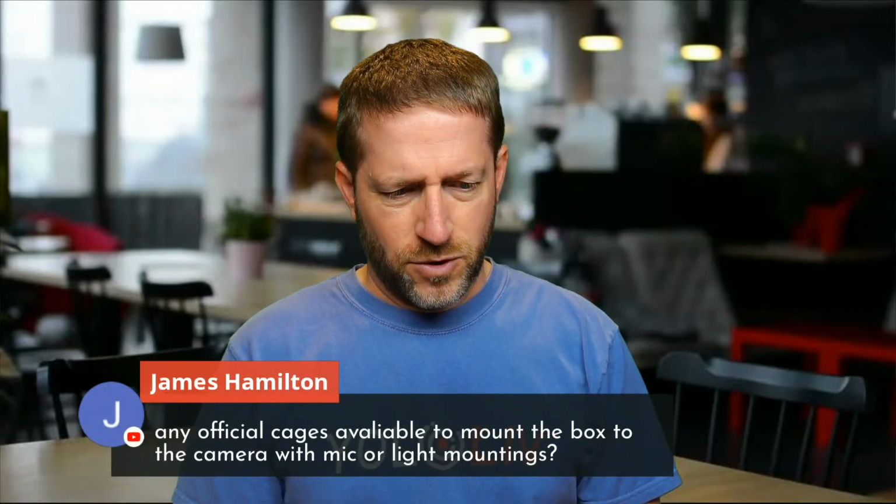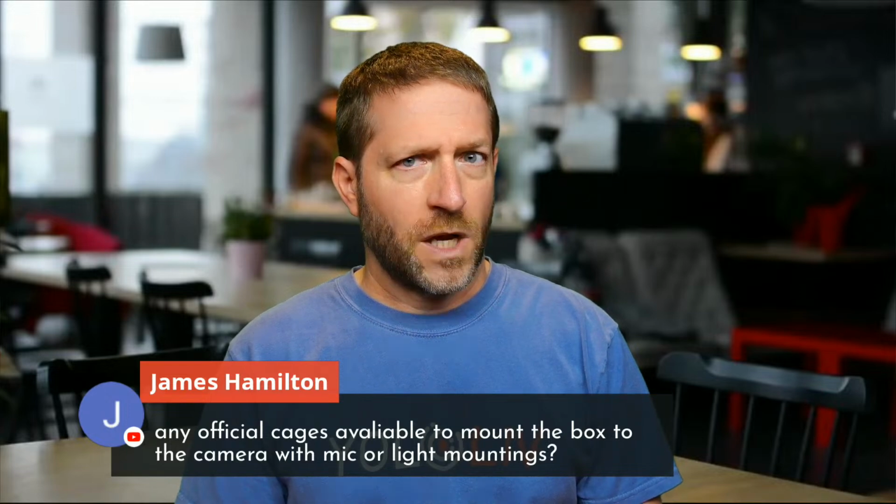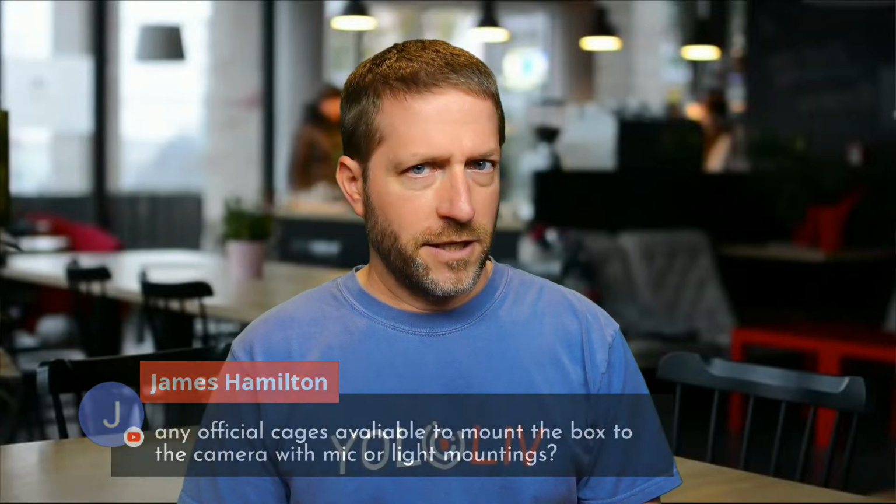Any official cages available to mount the box to the camera with mic or light or mountings? YC Onion has some, and I know Aaron Parecki also makes some. He 3D prints them, so they're sort of like stands. I don't know if I would trust 3D printed plastic for tripod mounting, with a little quarter 20 sticking up into the bottom, and then you get this thing that you're going to be tapping on and pounding on and hanging things off of. I would definitely go with the YC Onion metal cage.